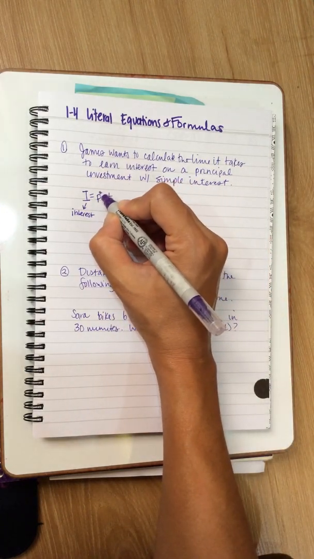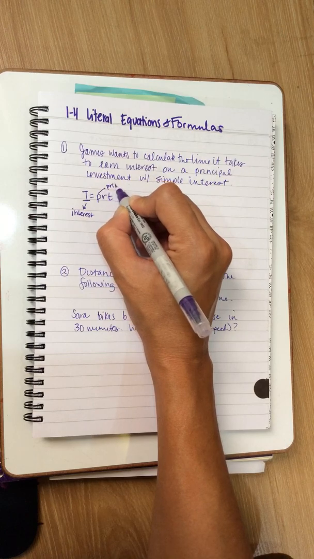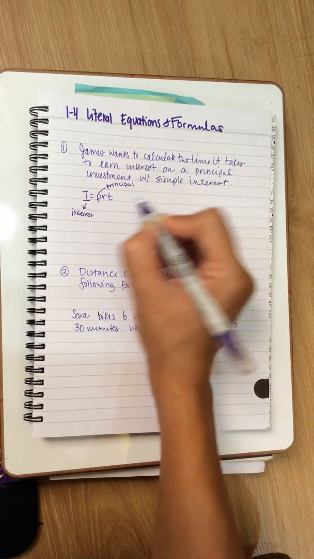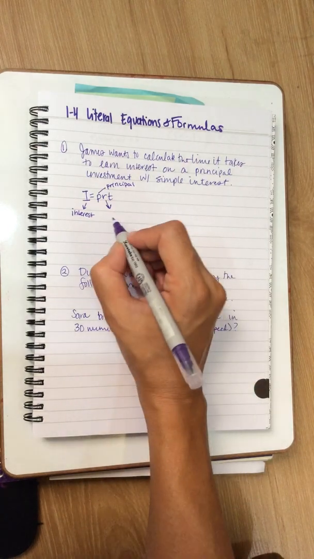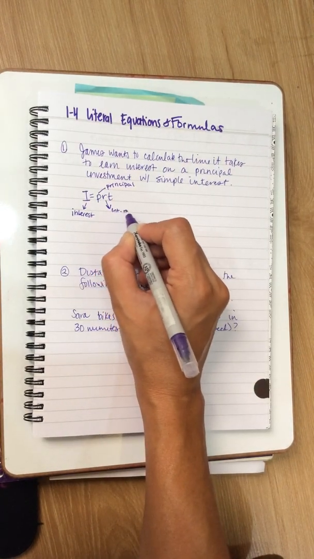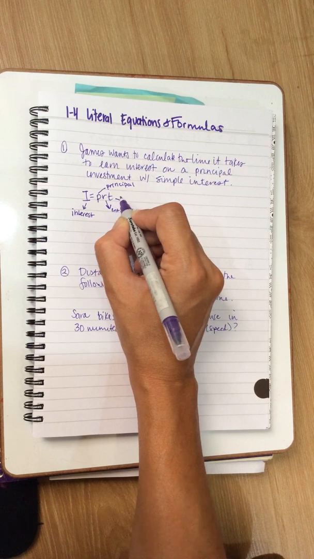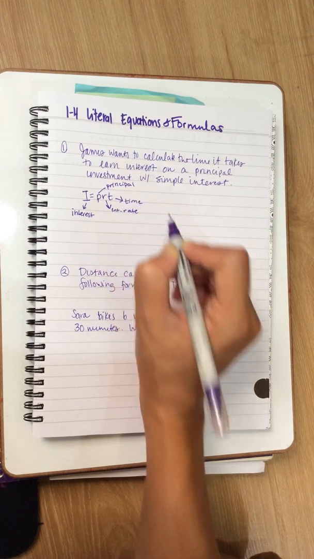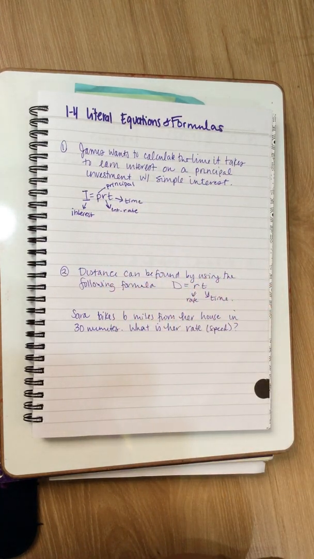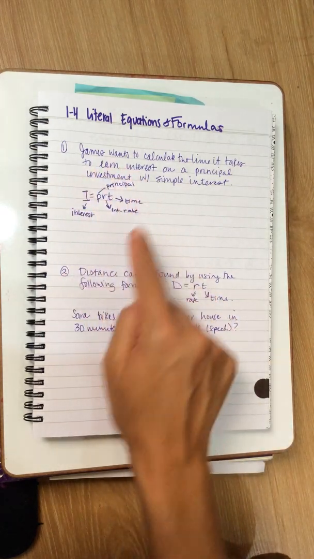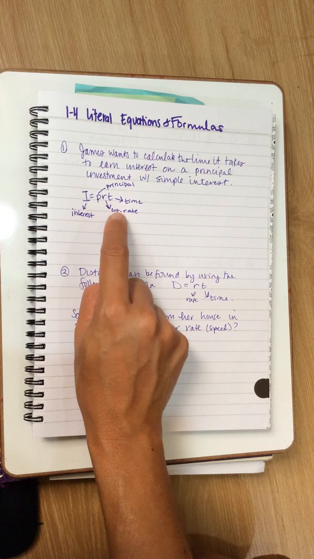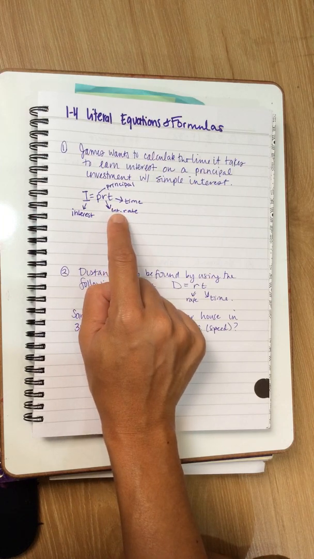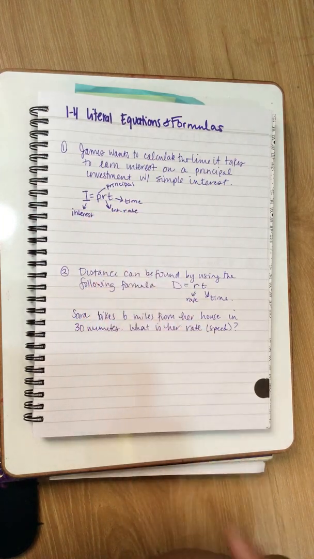So the interest can be found by taking the principal, which is the amount of money you put into the bank, times the interest rate, that's what R is, times the time you leave it in there. So this formula is something that we know. It's given in the problem. If I want to find the interest, I take the principal, the amount of money I have, times the interest rate the bank is giving me, times how long I keep it in there, and I can find the interest.